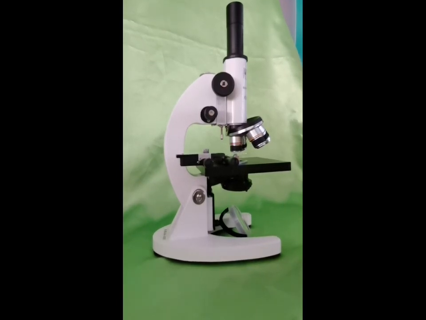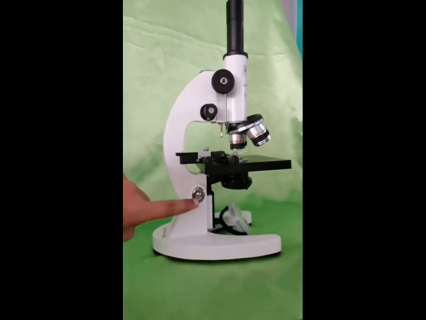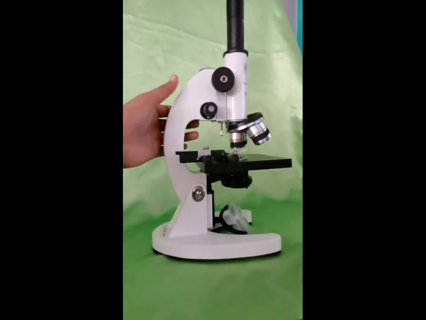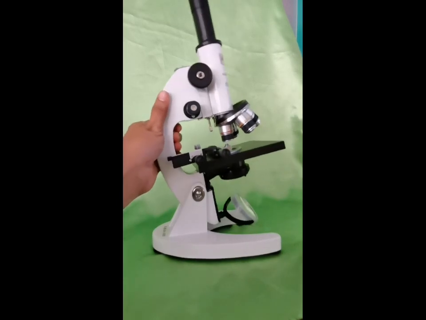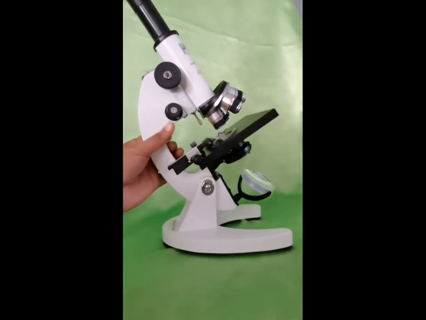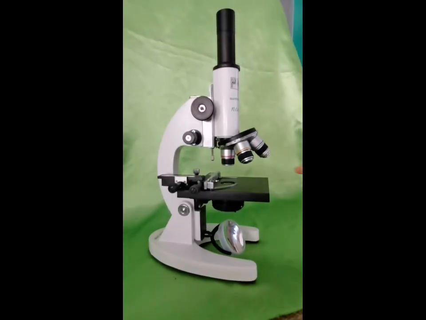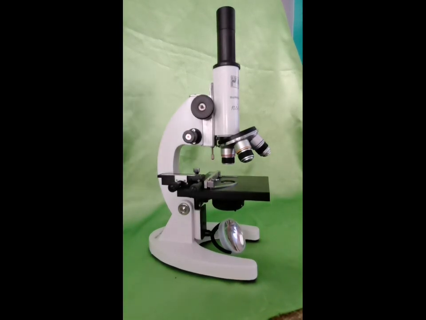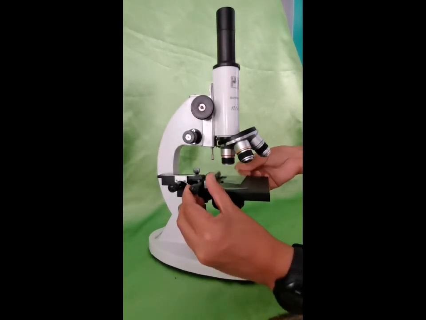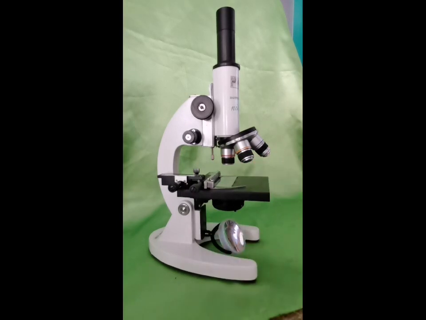The next one is the inclination joint. It is a movable hinge that connects the arm to the base. It is used for tilting or inclining the microscope when necessary. Number 4 is the stage. It is a platform that is connected to the arm's lower end. It is where the slide is placed. It has a central opening that allows light from below to pass through the specimen.